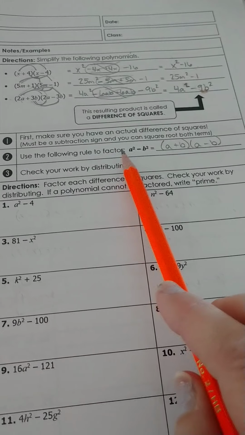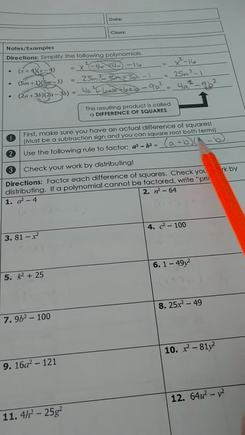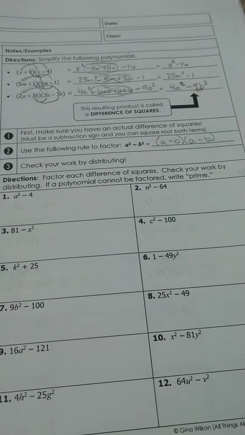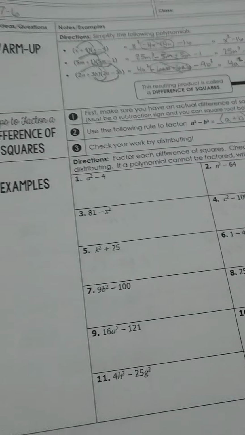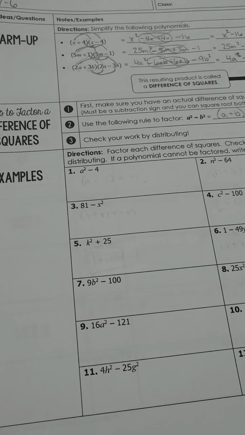You use the following rule to factor. A squared minus b squared factors into a plus b, a minus b. And then you can check your work by distributing. So factor each difference of squares, check your work by distributing. If a polynomial cannot be factored, write prime.